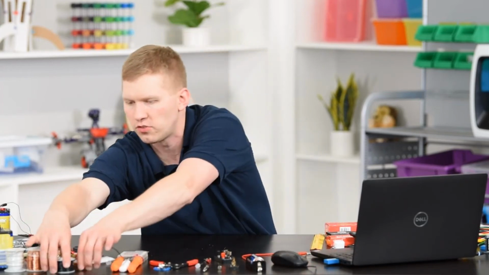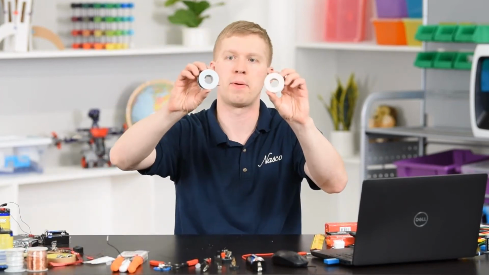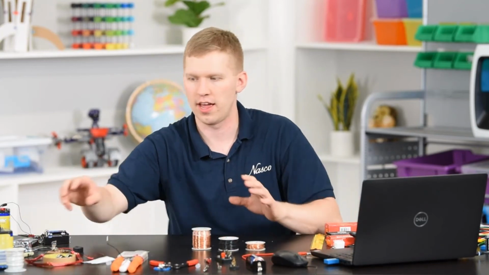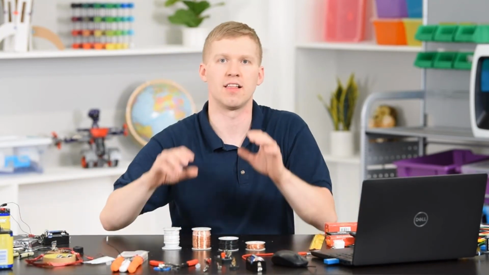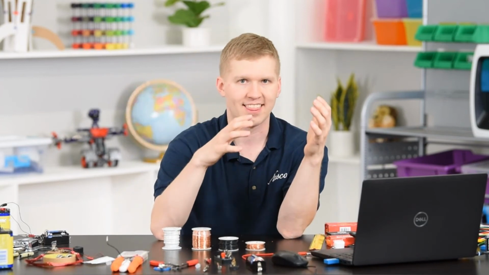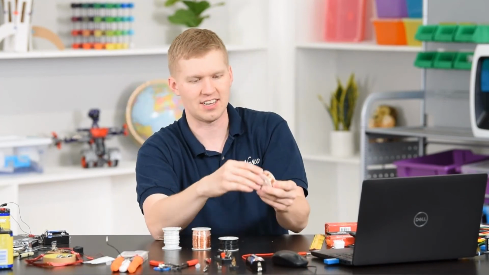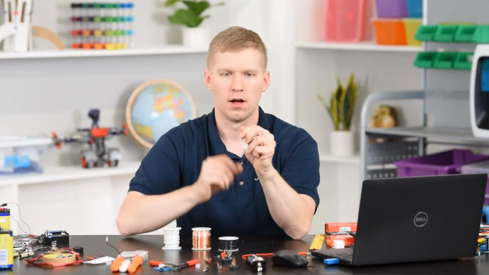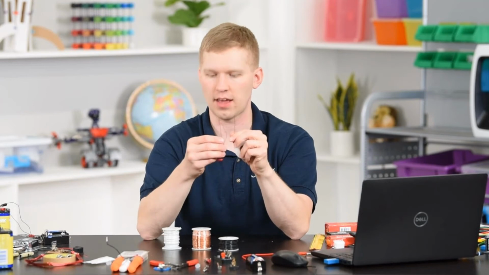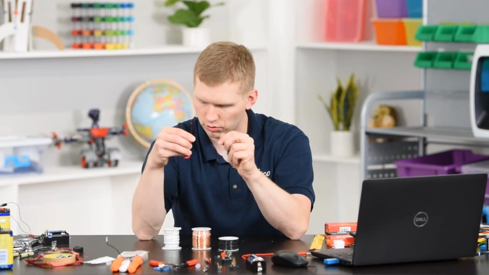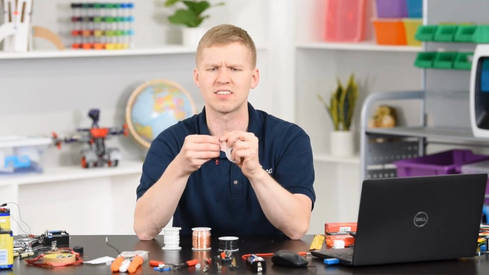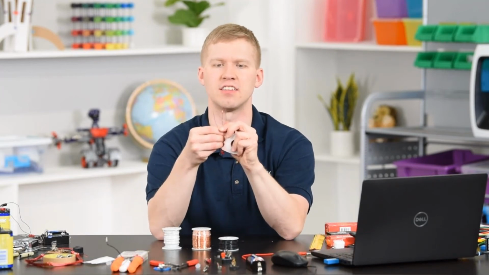Other things that you might be using: wire. A lot of people buy wire and sometimes they don't know the gauge. The gauge means the thickness of the wire, so the lower the number, the thicker the wire is. This is a 16 gauge wire. You can see it's a little bit thicker. Then you compare it to something like a 22 or maybe a 20, I think this is a 24 or 26 gauge wire, and you can see the thickness is very different.